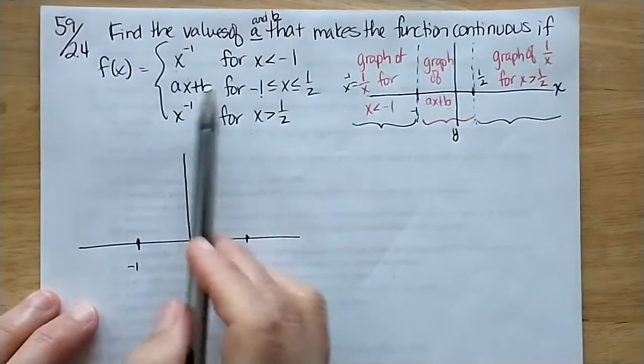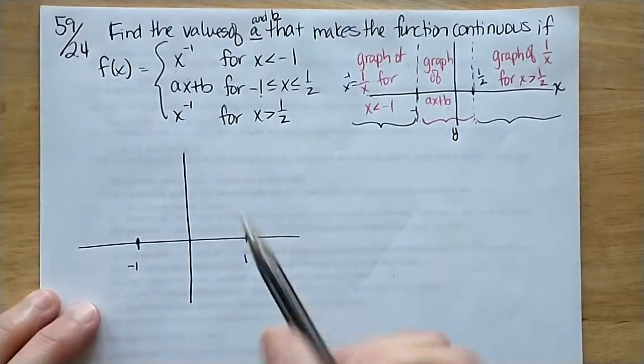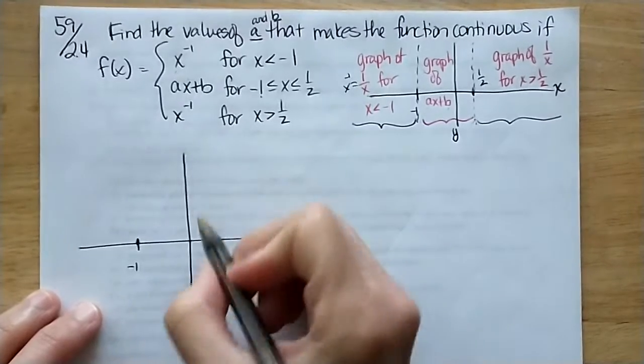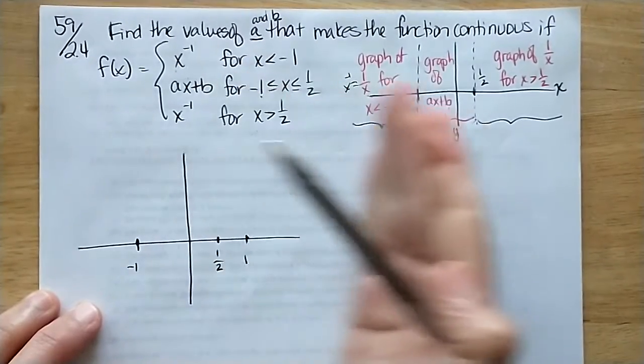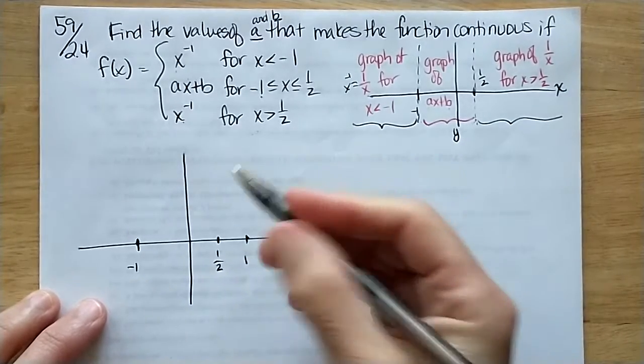So what we need to do is graph the parts that we know. The top and the bottom branches are determined. So for x greater than 1/2, here's x equal to 1/2. For x greater than 1/2, from here on out, the function looks like 1 over x. That's the flip it function, right?